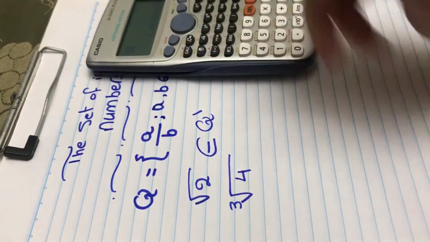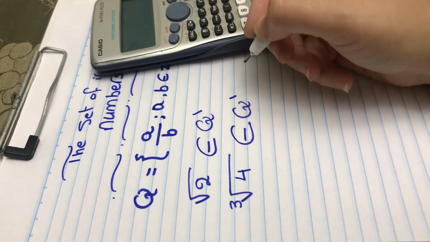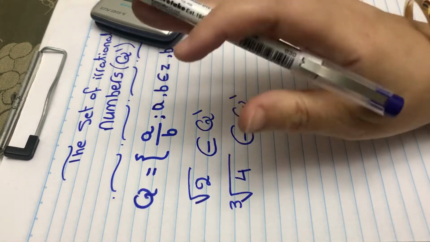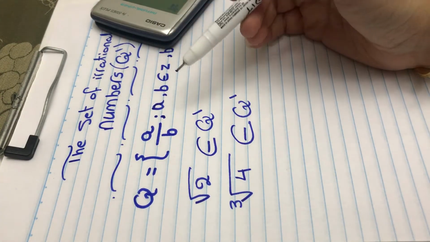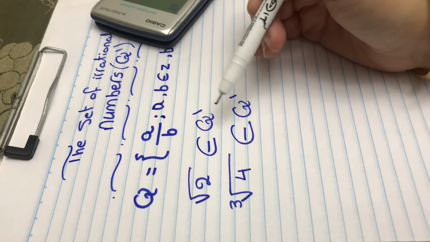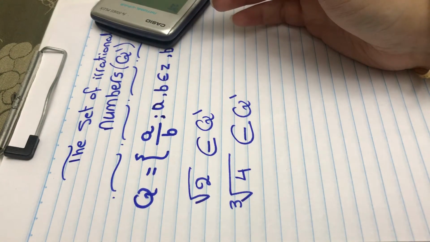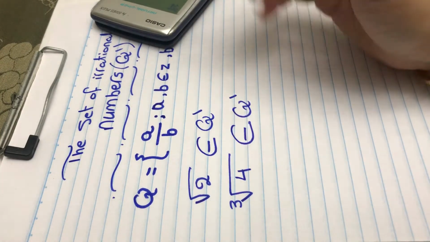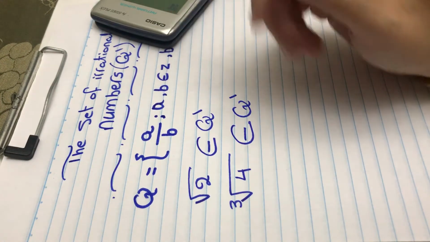No. So cubic root 4 belongs to Q dash. So the irrational number is the number which cannot be put in the form A over B. A number that I cannot put as a fraction is always an irrational number, which is Q dash. It's an infinite decimal that cannot be formed as A over B.